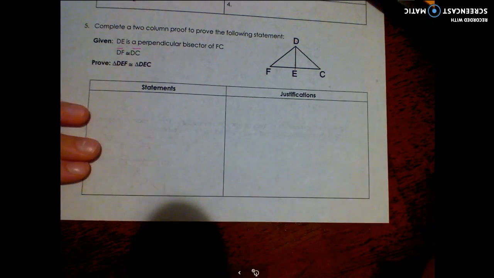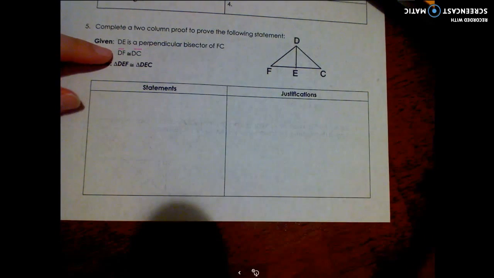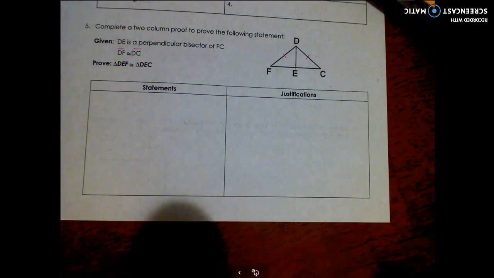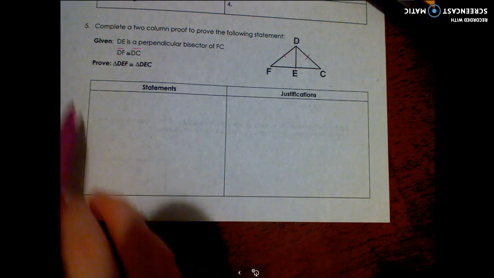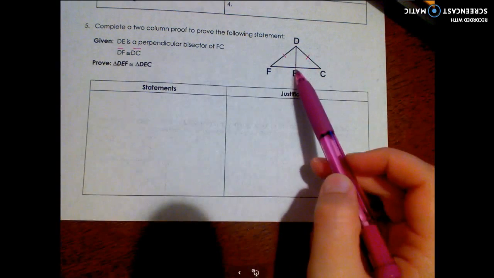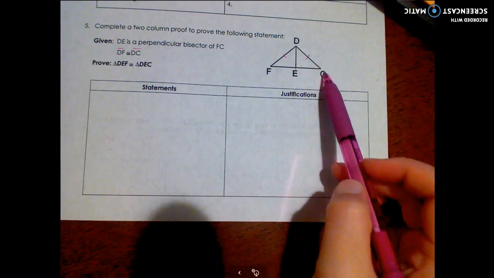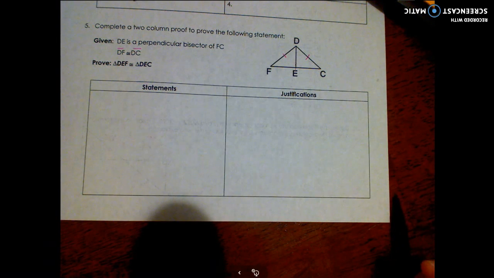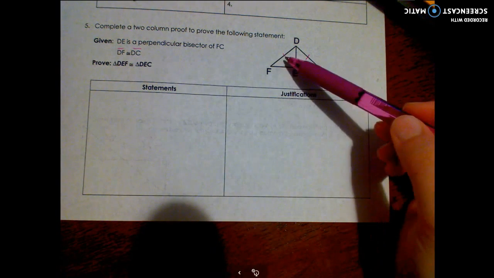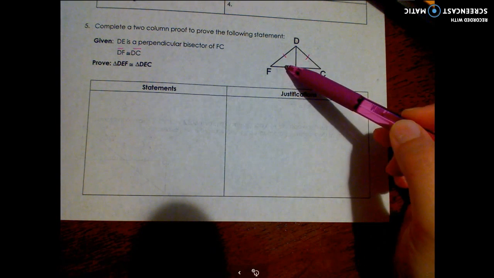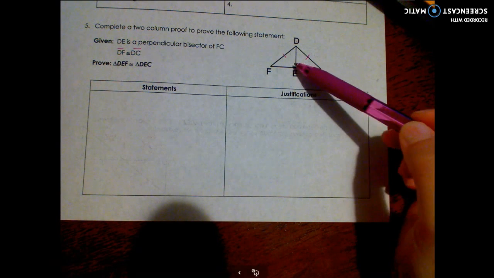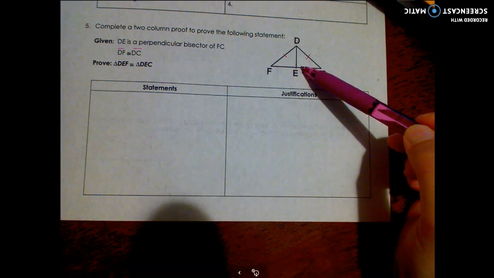Okay, so there's not a whole lot to infer, it just gives you information, so that's one we could go ahead and mark in our triangle. Next, I want to look at what we're proving. We're trying to prove that DEF and DEC are congruent. So if I'm thinking ahead, I see that I've got these two sides, and I would know something about those two sides being congruent, and then I would know something about this angle being 90 degrees.